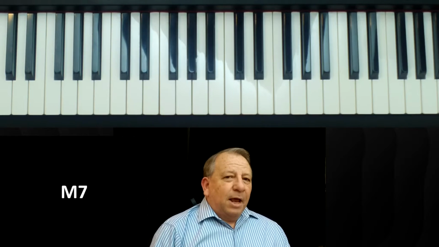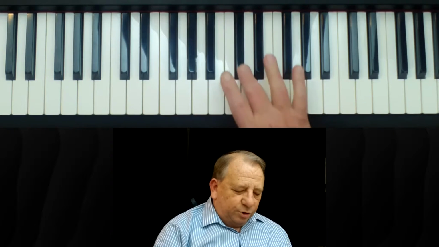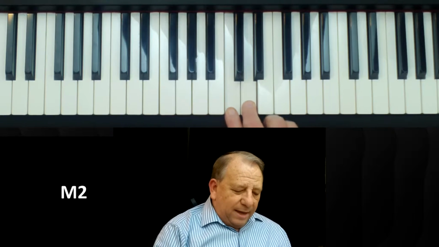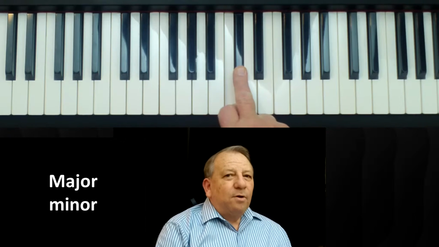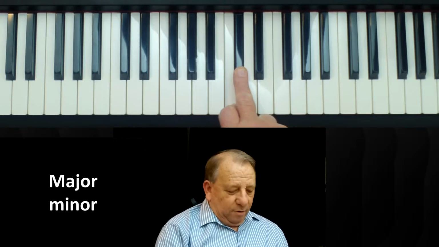Each of these intervals can be expanded, or they can be made smaller and be called a diminished interval. For example, start on C, go up 2 half steps, we have a major second. If we want to make that smaller, we make it 1 half step. That is called a minor second. A major interval, when it is made a half step smaller, becomes a minor interval.